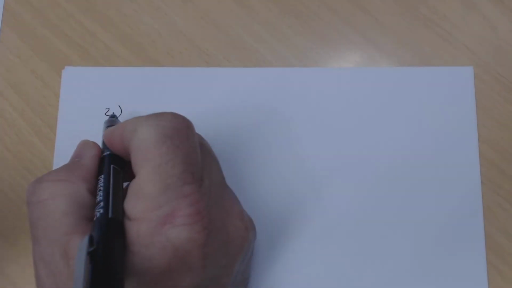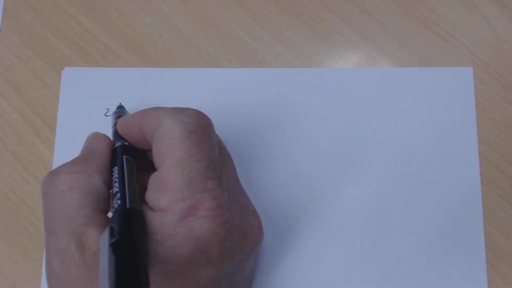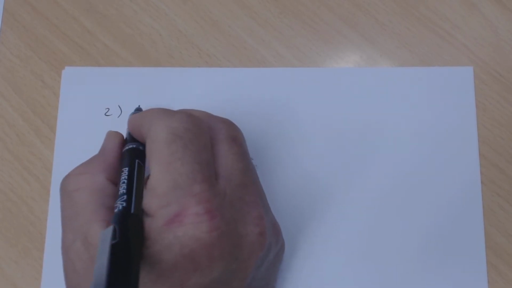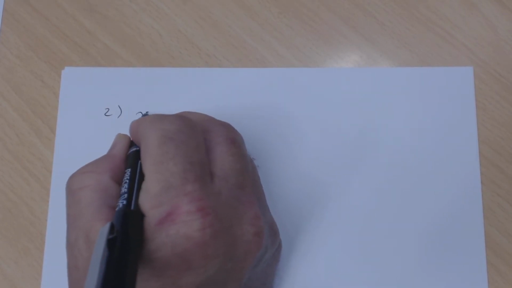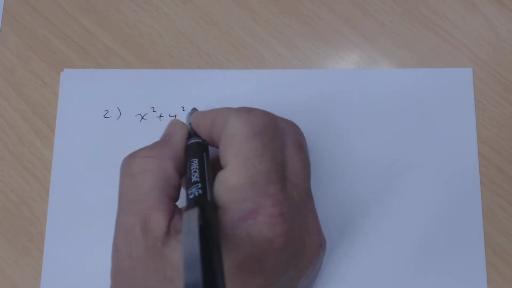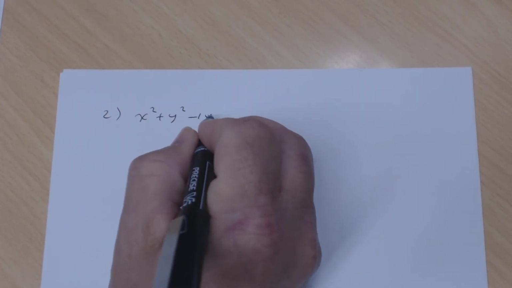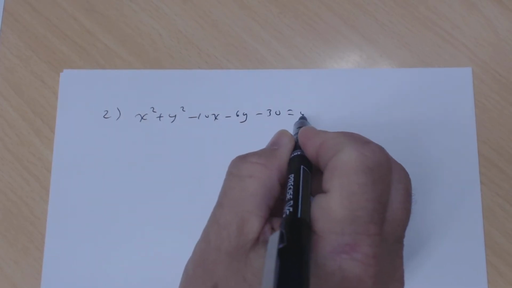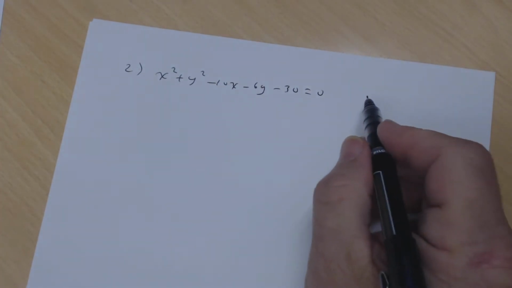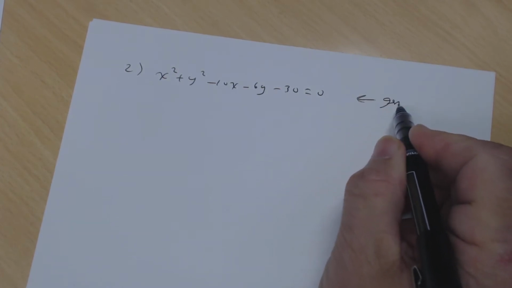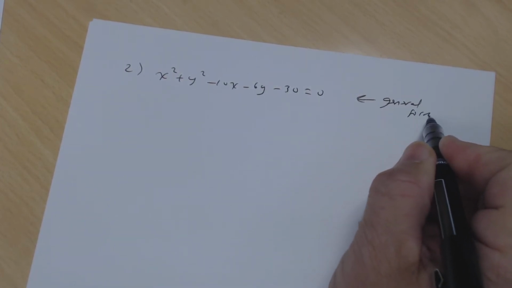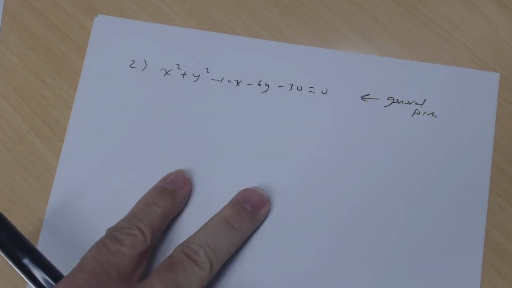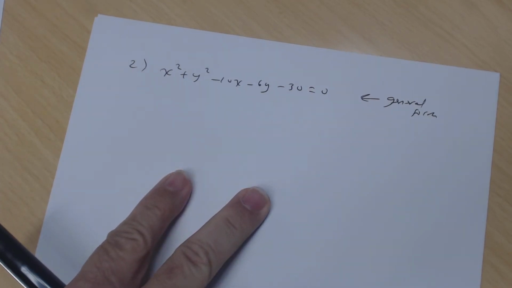All right, number 2. Suppose that my general form, remember this is your general form, is x squared plus y squared minus 10x minus 6y minus 30 equals 0. Remember, that's the general form. You want to go from this to standard form, so you want to rewrite this in standard form.